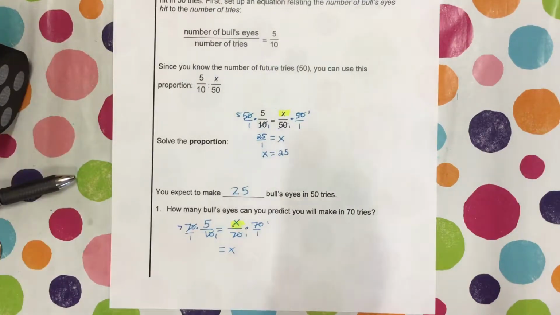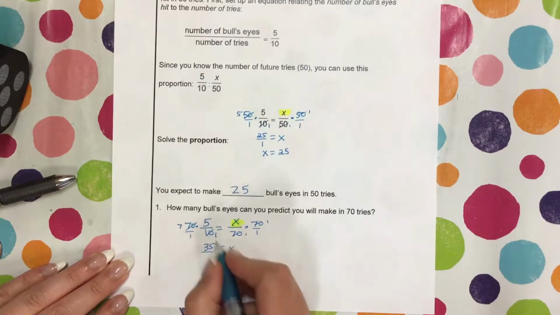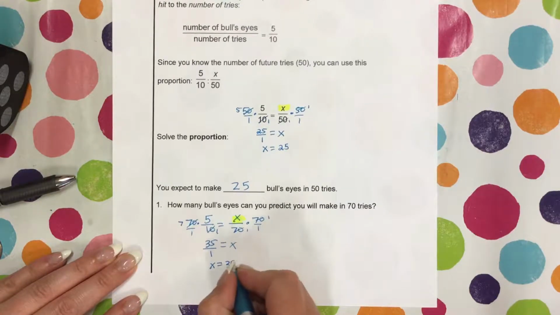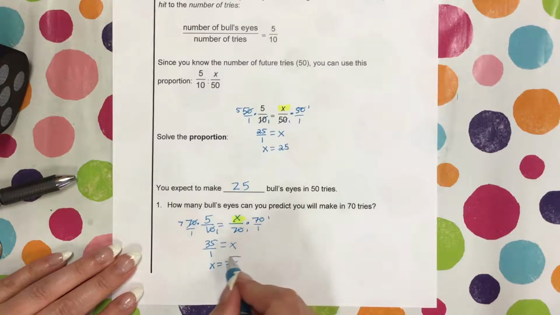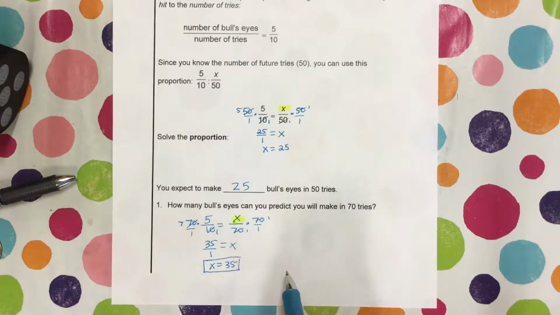Then we multiply across. 7 times 5 is 35, divided by 1 times 1, which is 1. So X equals 35, which means we expect to make 35 bullseyes in 70 tries. Whew, that was more difficult than I thought.